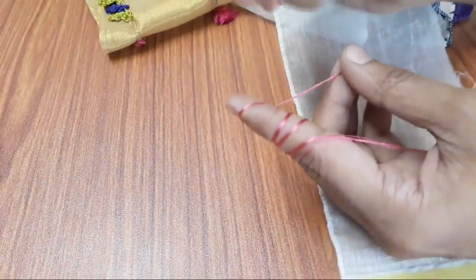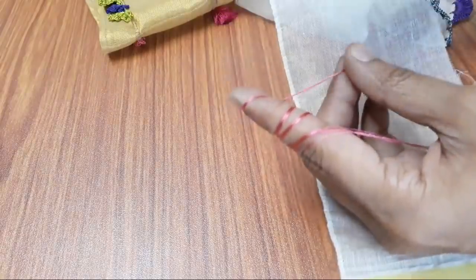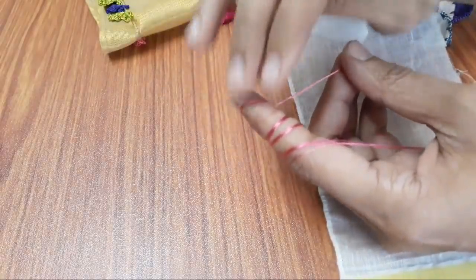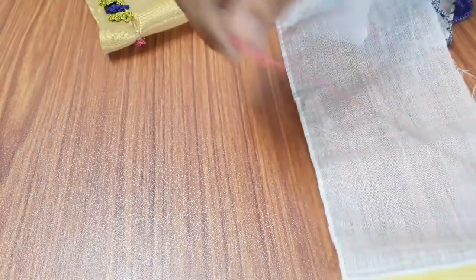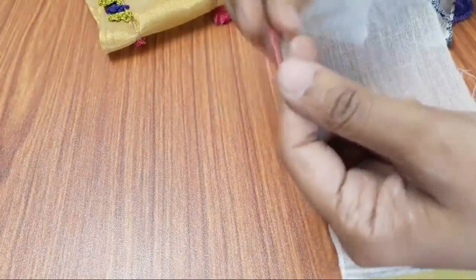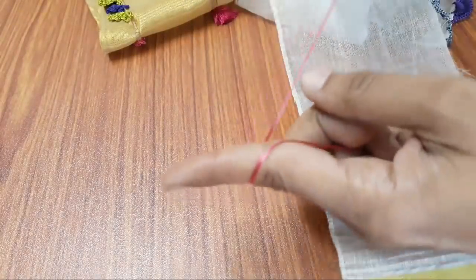So here, basically, keeping in mind that you guys don't know crochet, I am going to teach you today. So the first step, or the basic step, is to wind these threads to your index finger like this.